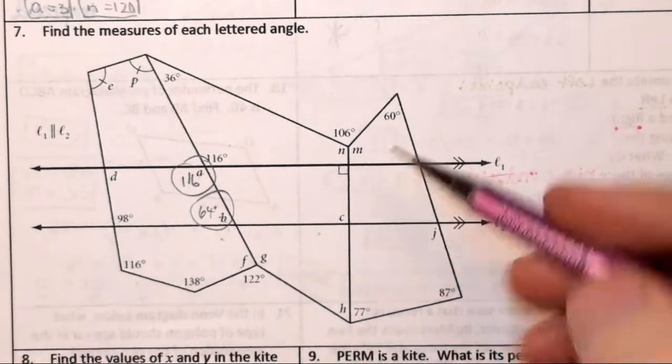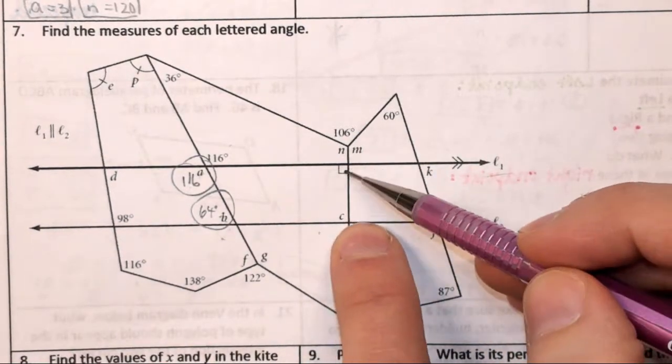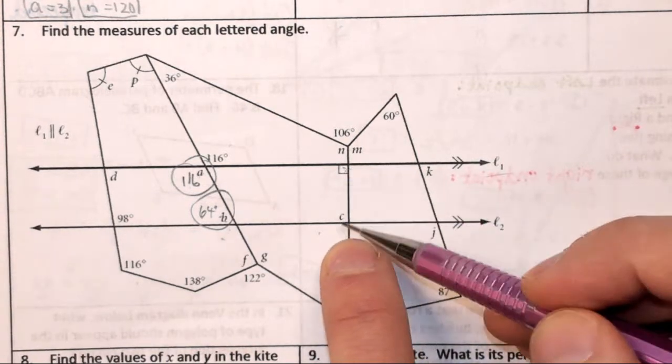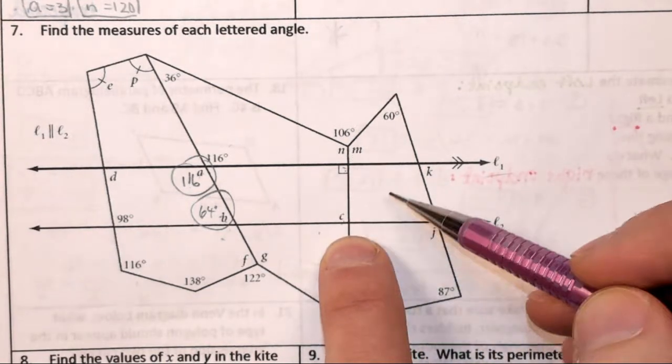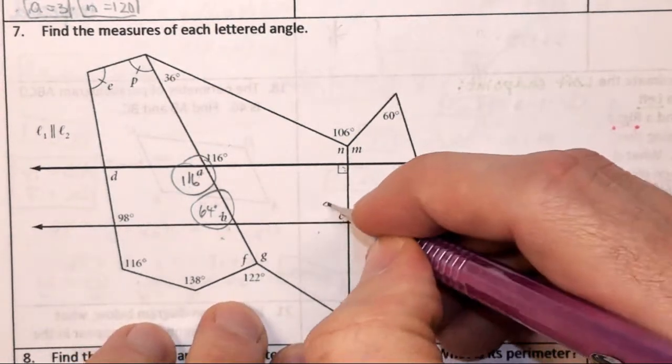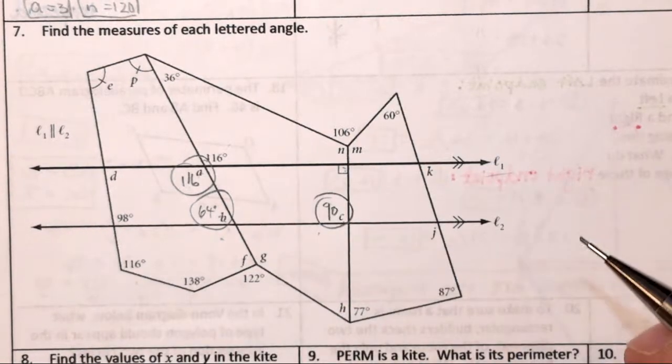Let's see, where is C? So C is the same kind of deal here. This one is a right angle. C is supplementary to that since these are parallel lines. It is also 90 degrees.